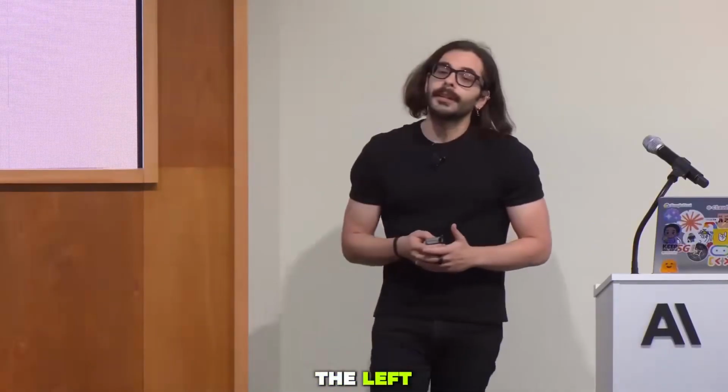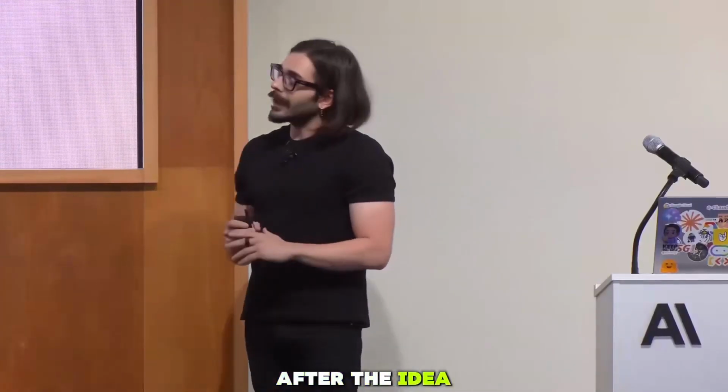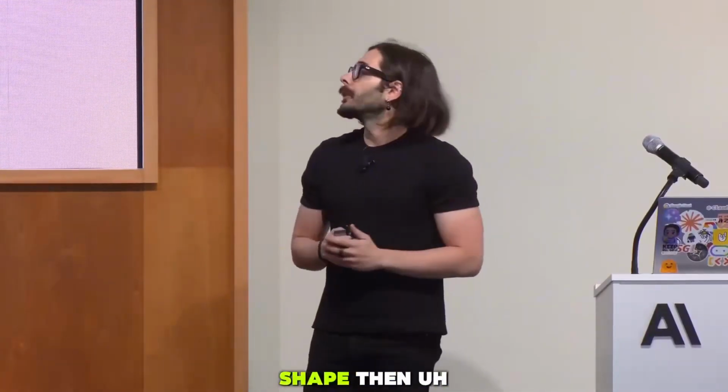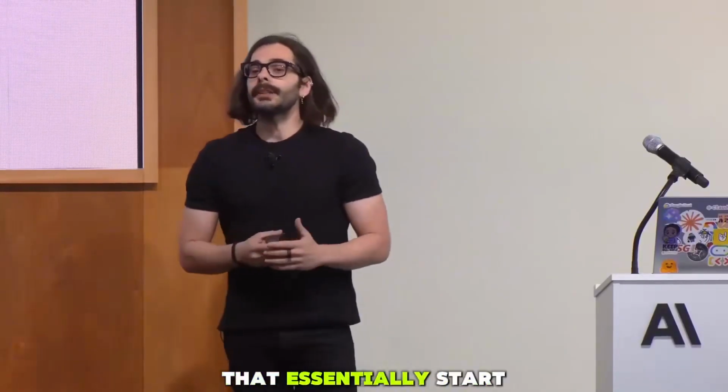So starting from the left, you probably have a PM. Some of you in this room are PMs. And the PM might have an idea of how to improve a particular product or how to implement a feature. And starting from this idea, he shares this idea with a UI UX designer, which allows him to design the idea, to visualize the idea.